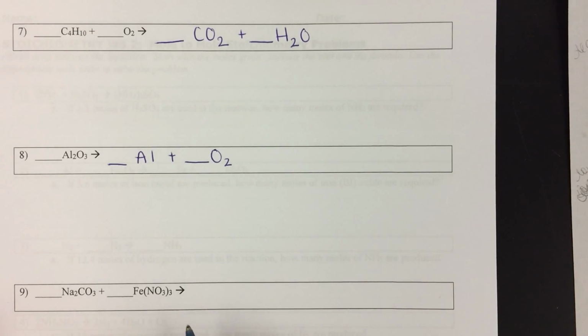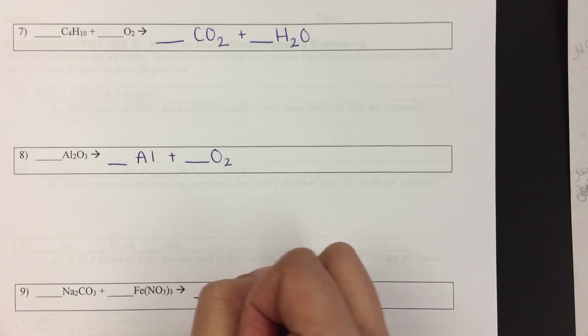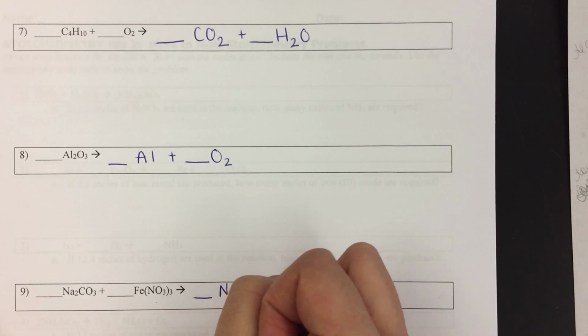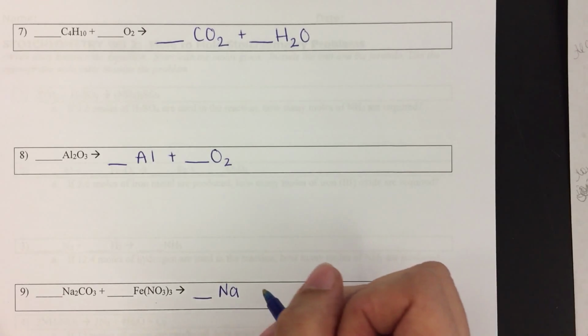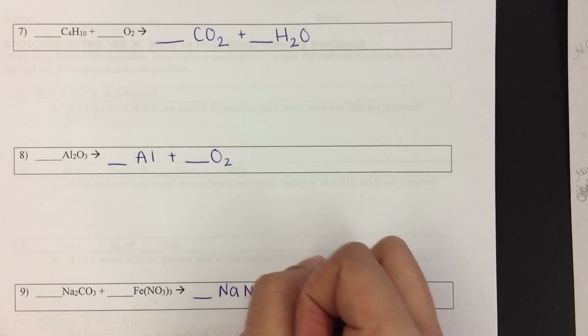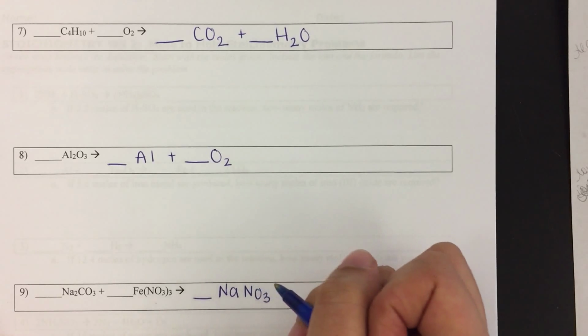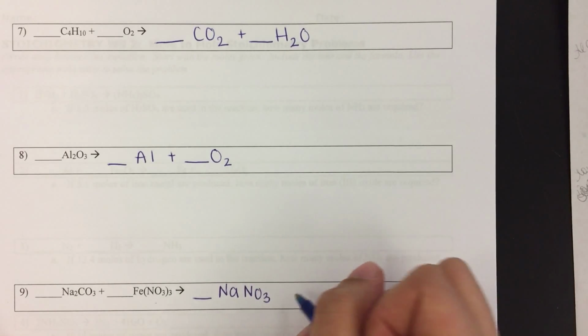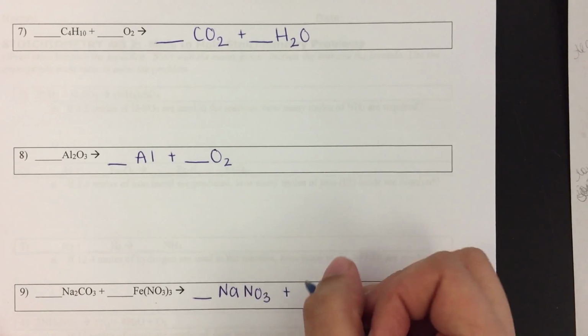And then lastly, this one at the bottom, we have 2 separate compounds, and so this is a double replacement. And so they're just going to switch partners. So sodium is going to end up with nitrate, and they have the same charge, so no additional numbers need to be put there. It's a +1 and -1.